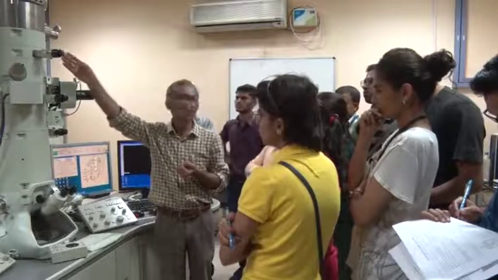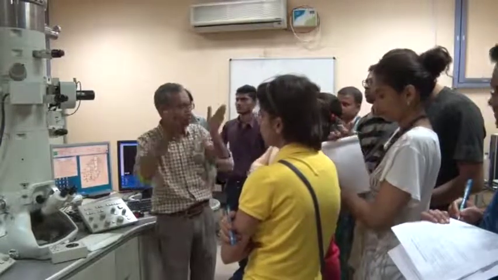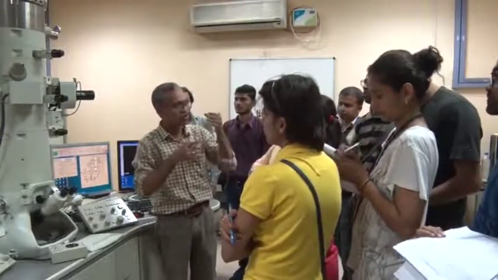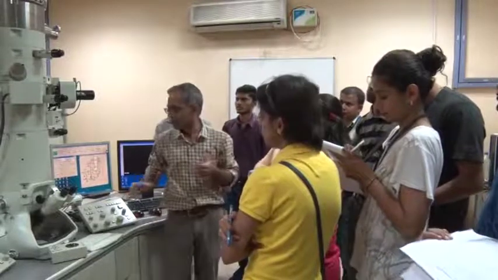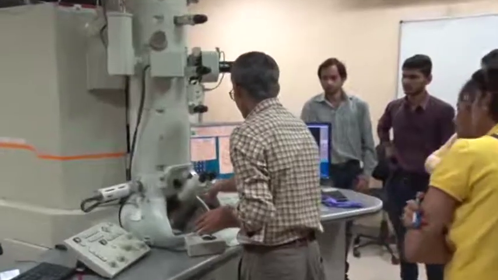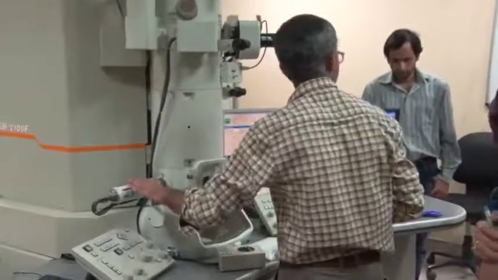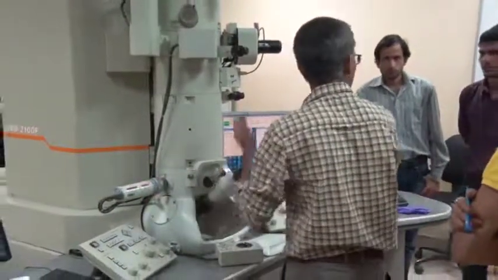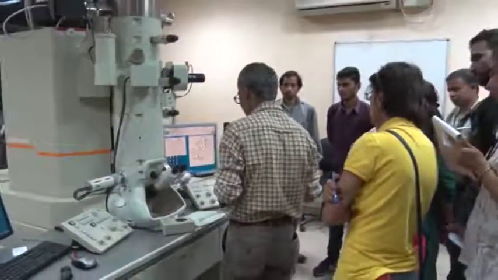And this is the condenser aperture. With that we can control the convergence angle or the intensity of the beam. Okay. And then these are the two STEM detectors. This is the bright field detector and this is the dark field detector. So that will be explained by Professor Benjamin lastly.